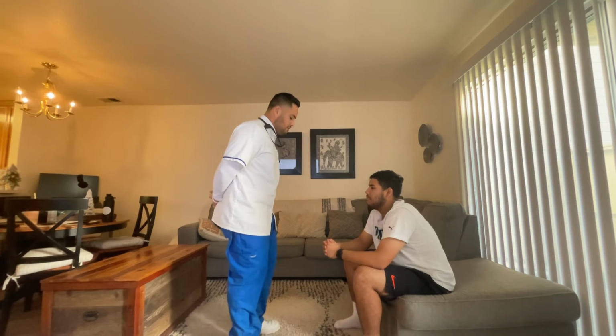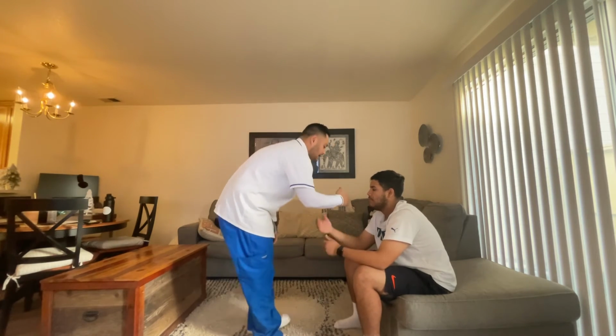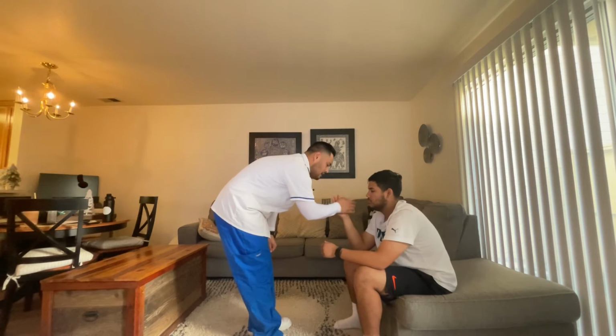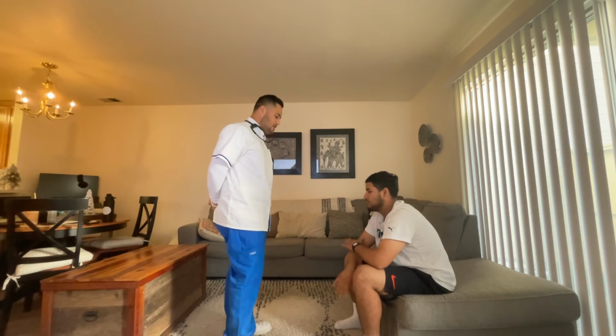Next, I'm going to be assessing my patient's strength of his hands. I'm going to ask him to go ahead and squeeze for me. Perfect. Now I'm going to ask you for the range of motion test. Go ahead and pull and then push away from me. Patient has full range of motion, equal strength bilaterally on both sides.